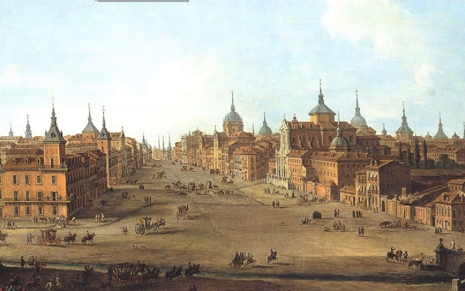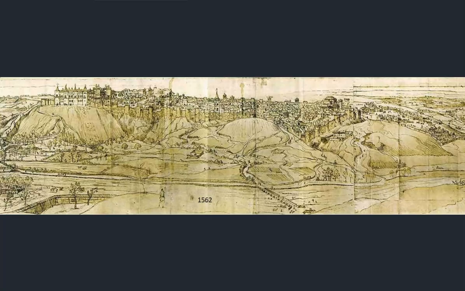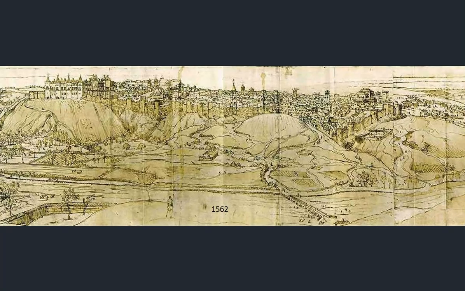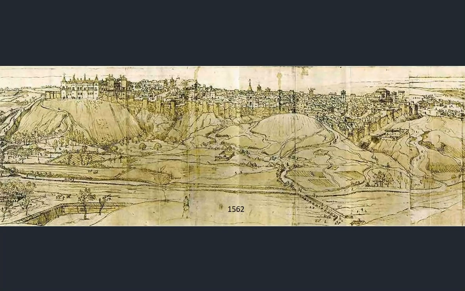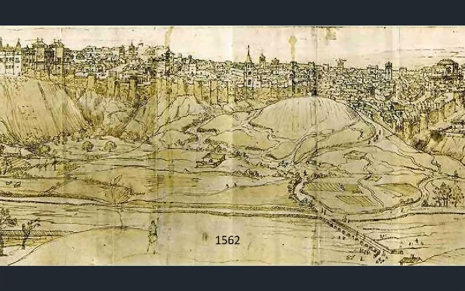And we have another depiction going back even further in time to 1562. This would be supposedly when the monarchy moved the capital to Madrid. But even this early depiction, they're trying to show the walled fort, which is supposedly how Madrid gets its beginnings. But we're seeing the same architecture even going so far back as the 1500s.